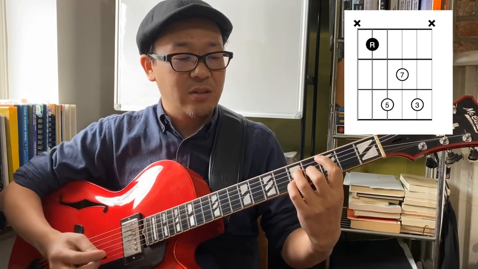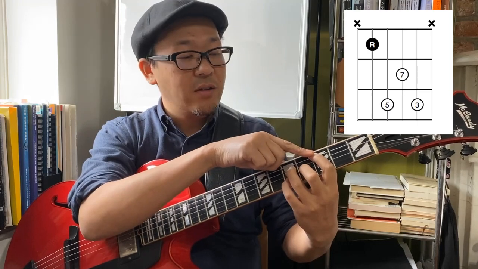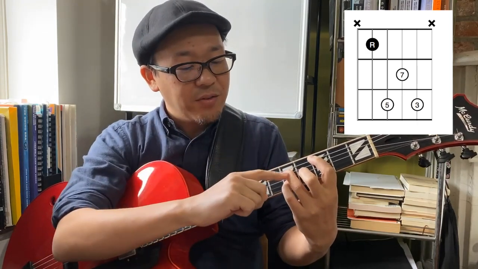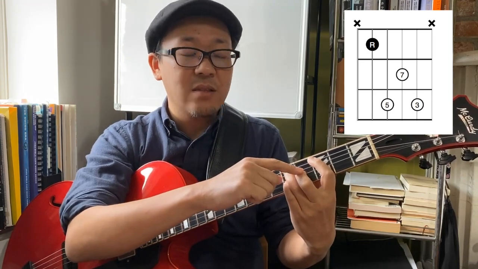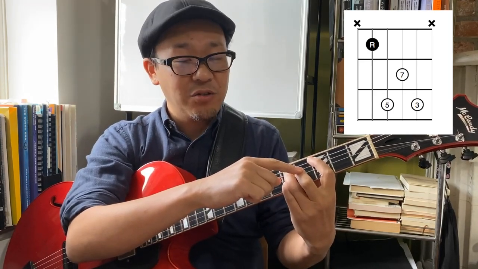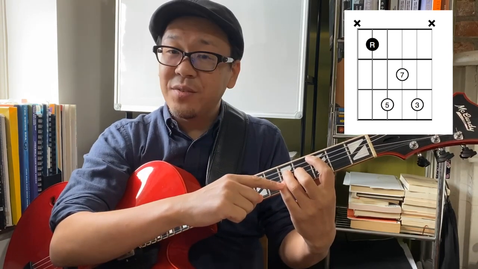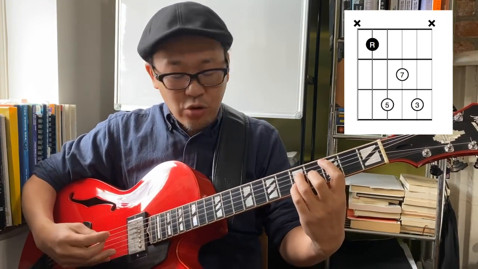Okay, and the shape is like this. This is C major 7 drop 2 voicing. Root is on the 3rd fret at the 5th string. 5th note is on the 5th fret at the 4th string. 7th note is at the 4th fret at the 3rd string. And 3rd note is on the 5th fret at the 2nd string. Okay, so this voicing has root, 5th, 7th, 3rd.